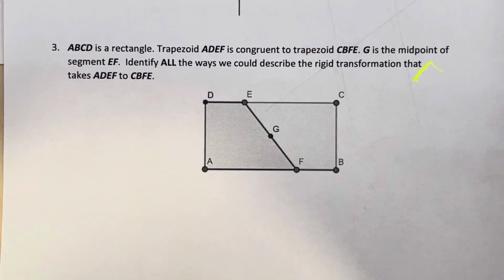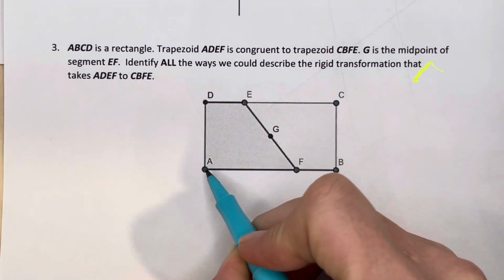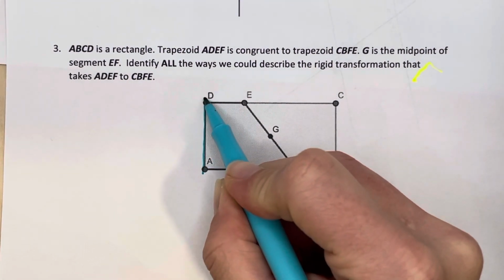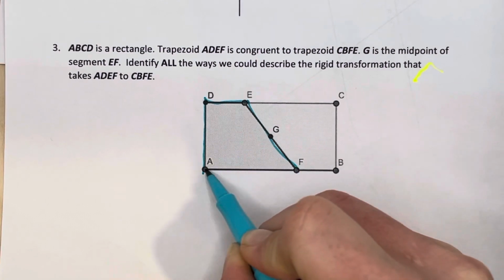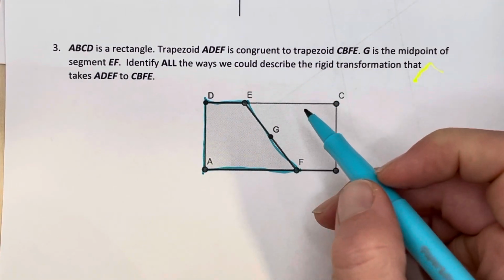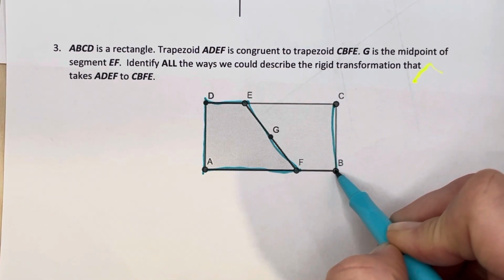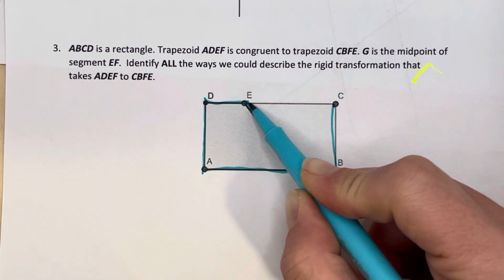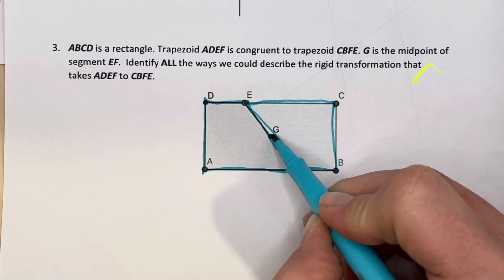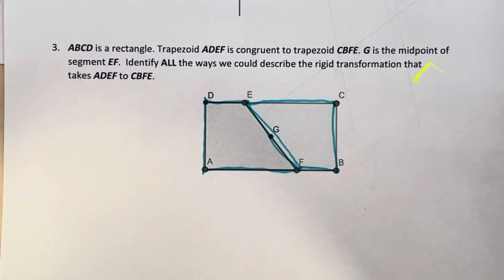In this video, we are going to look at number 3 of the geometry review. And in this review, we knew that A, D, E, F, this trapezoid, is congruent to C, B, F, E. And we know that G is the midpoint of segment EF.